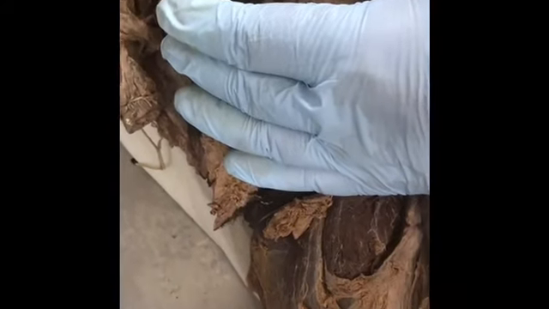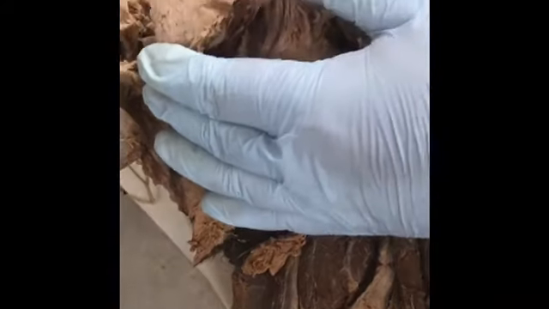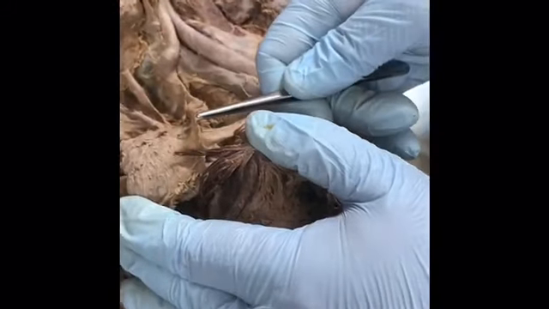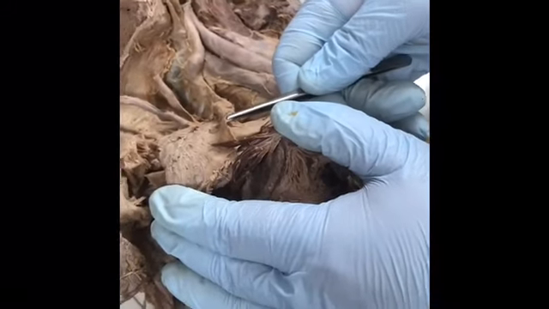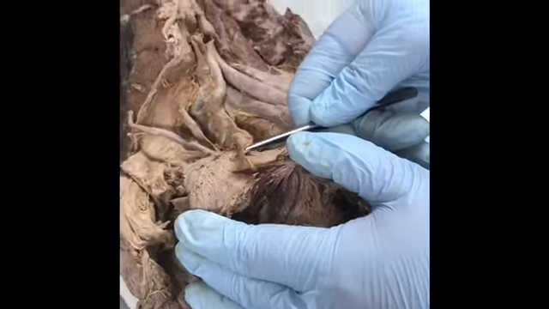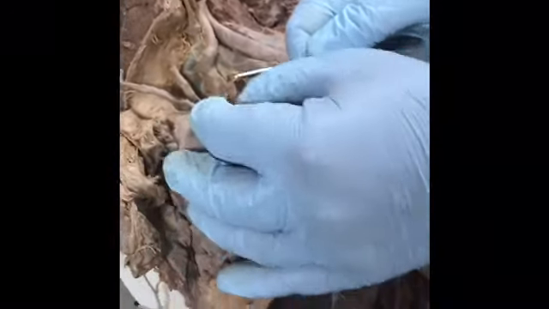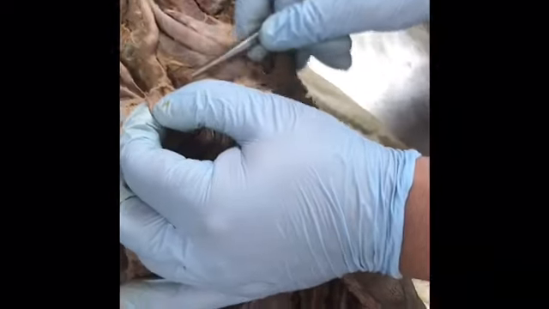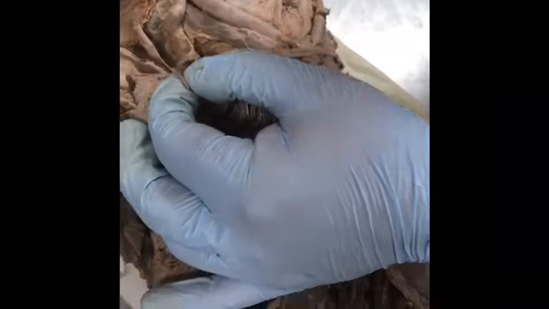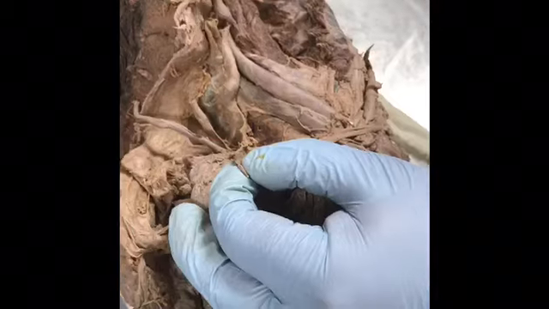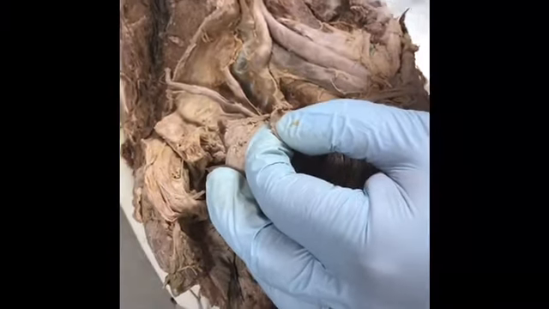But the umbilical artery, this is different. The distal part of the umbilical artery becomes a ligamentous structure and forms the medial umbilical ligament. There's also a good umbilical artery in other cadavers. We'll look at them too.